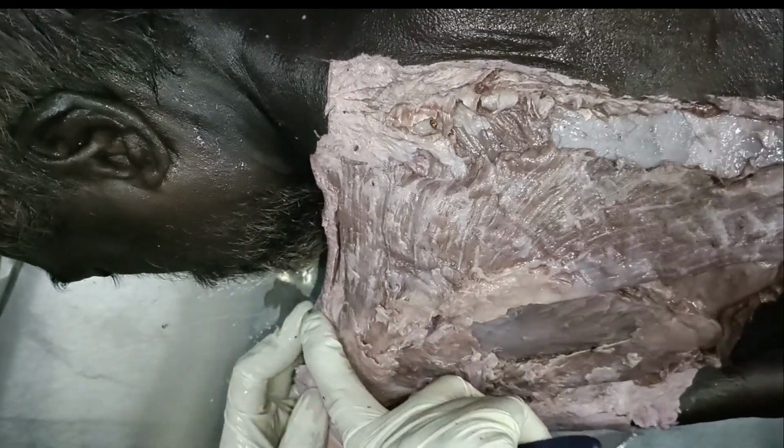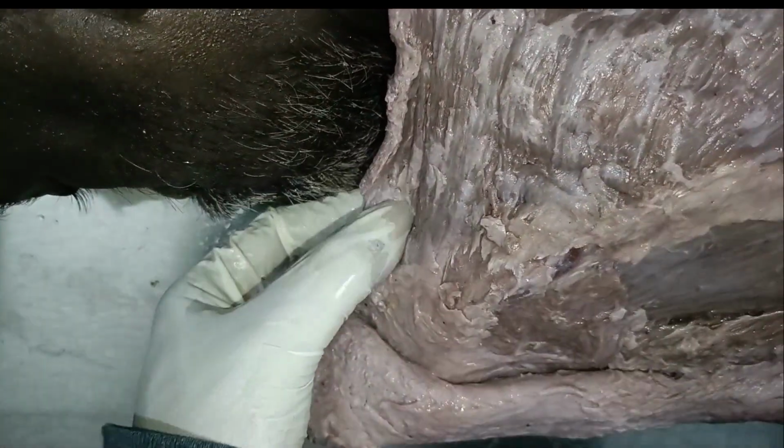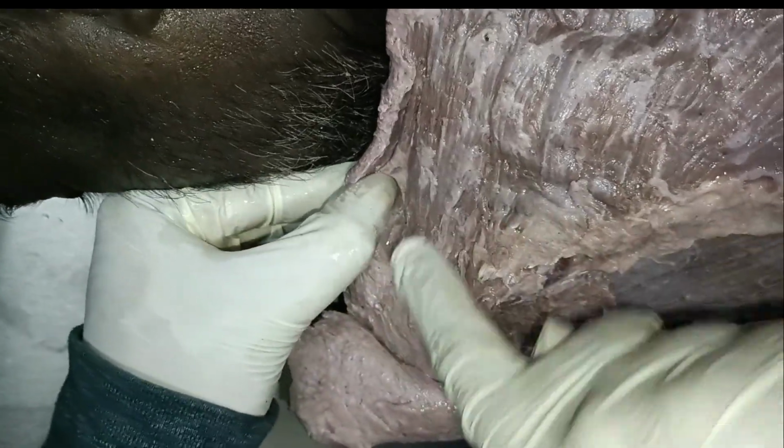Okay, here you have the acromioclavicular joint. So here, this is the acromioclavicular joint. So on the medial surface of the acromioclavicular joint, you can see these fibers inserting.